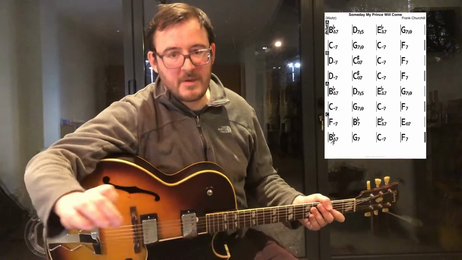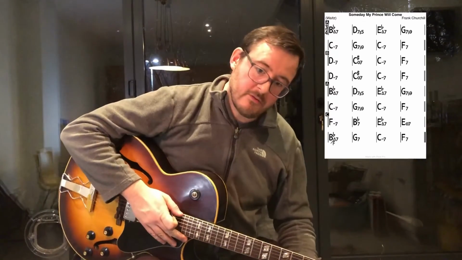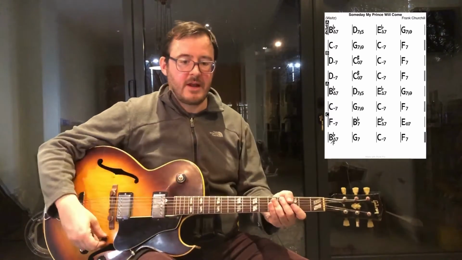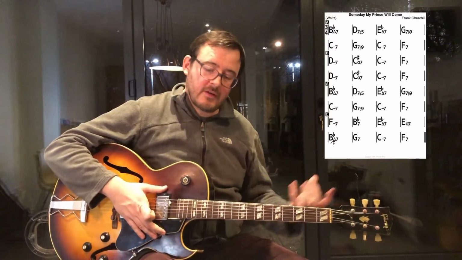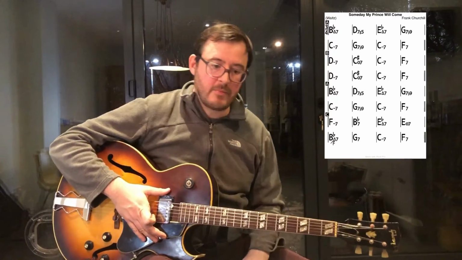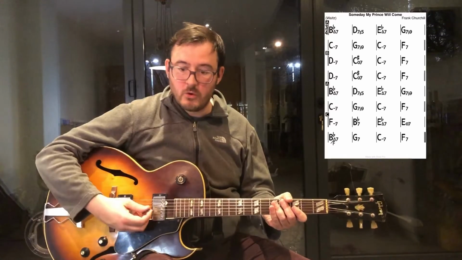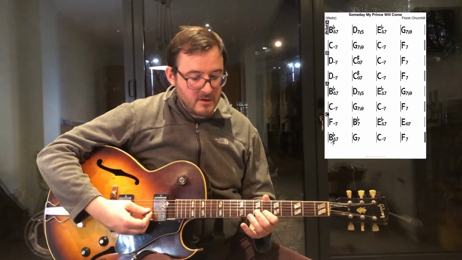So you can see that I'm dipping in and out of that and incorporating my own sort of bebop lines and stuff as well as decoration. So there's a few things that you can do just to get started with embellishing a template. For instance, I'm using other chord tones there at the beginning.